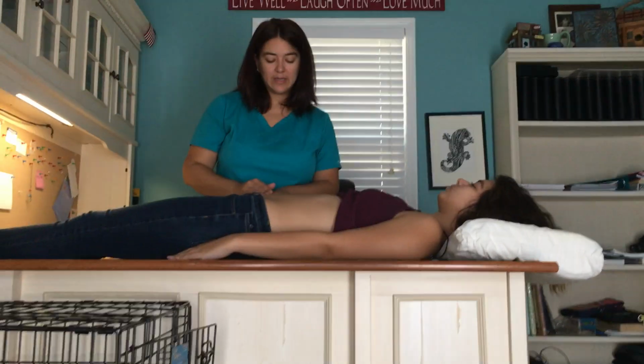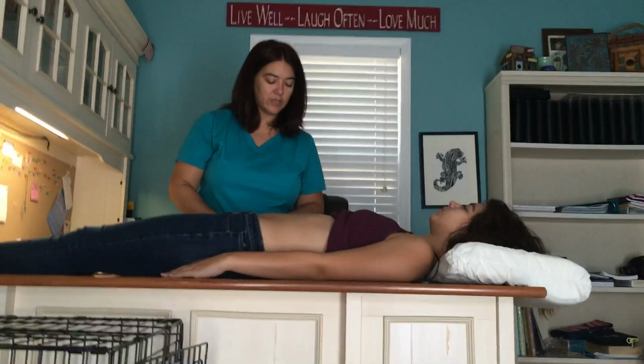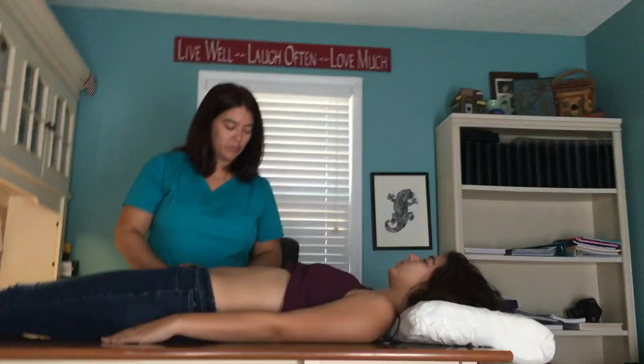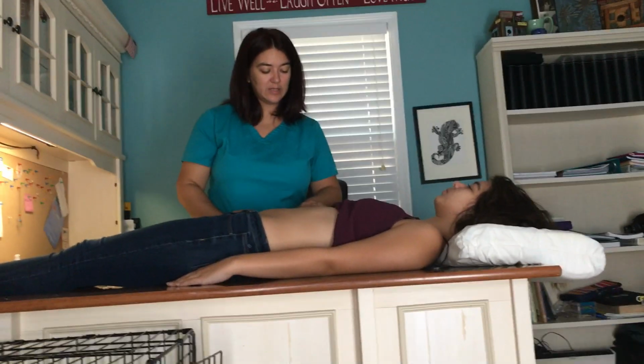I'm going to press down about 1 centimeter with my fingertips, moving throughout the abdomen in a clockwise direction, starting in the right lower quadrant. Push my fingers in and gently roll across the skin, moving the skin with me.